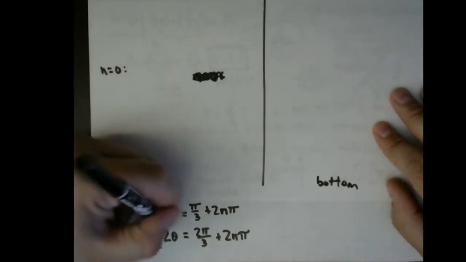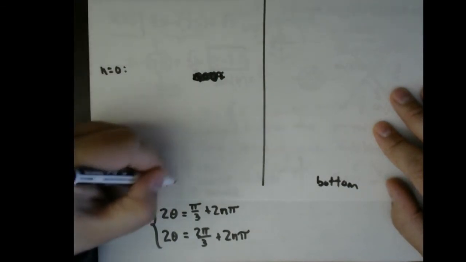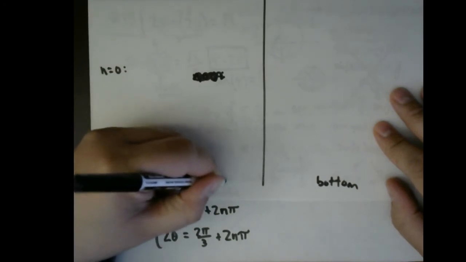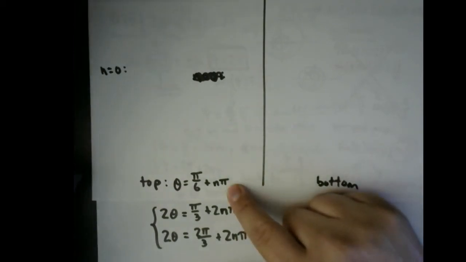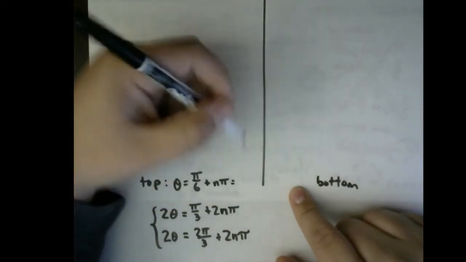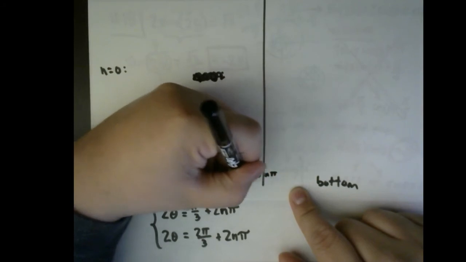Now, I guess we need to solve for theta. So let's take the top equation and divide by 2, and you'll get that theta is pi over 6 plus n pi. Now, I'll tell you, it's convenient to get the common denominator here. It's going to make your life easier. So you benefit a lot by writing this as pi plus 6n pi over 6. And you'll see why in a moment.